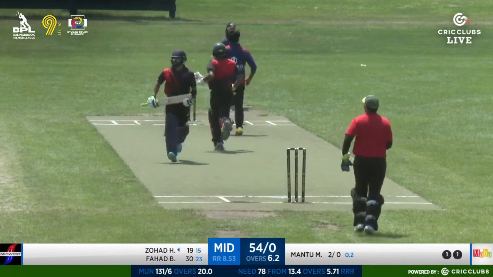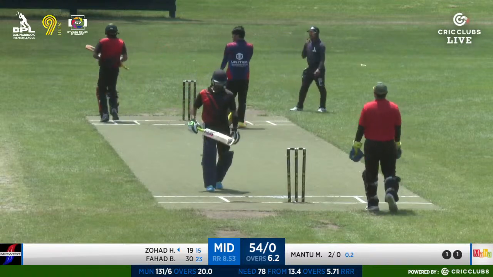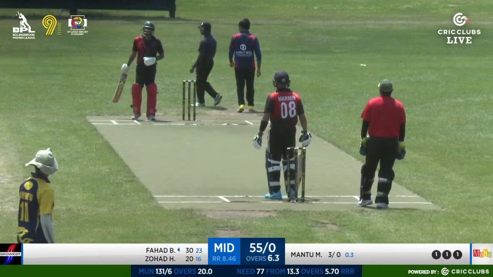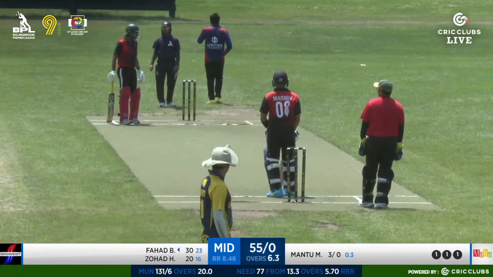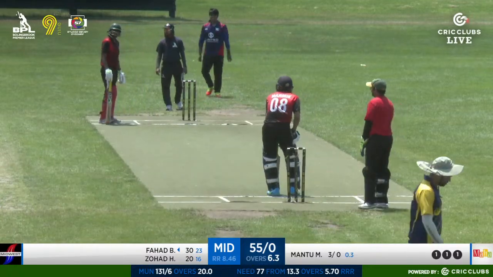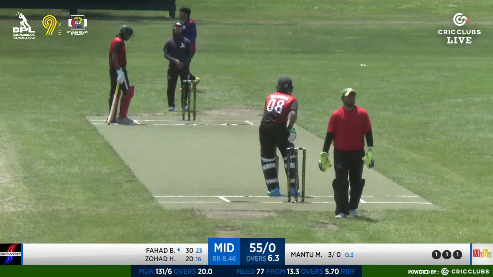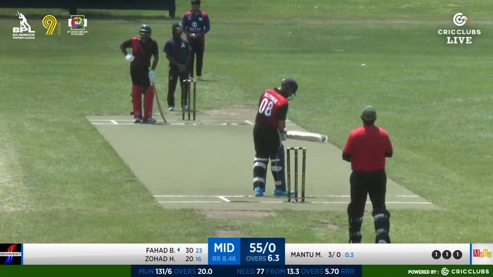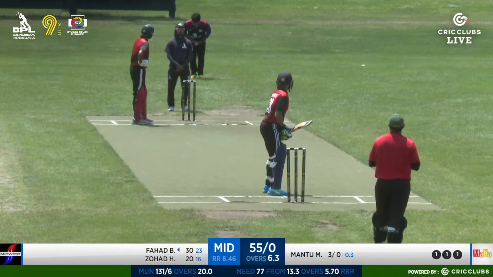Quick single there. Again, good understanding between these two batsmen. Good backing up and positive calling. Usually you can drop it at your feet, but all the field is standing back at least 20-30 yards from the bat. So by the time you drop the ball at your feet, there's an easy ability to scamper through for a single.